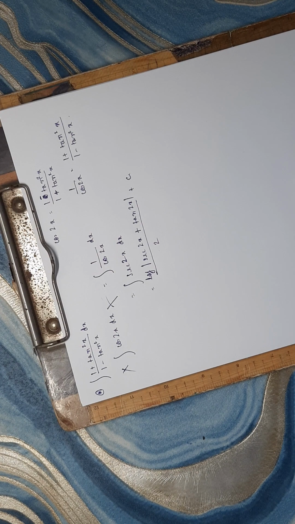So ultimately what we get here is log of (sec 2x plus tan 2x) divided by 2 plus c.